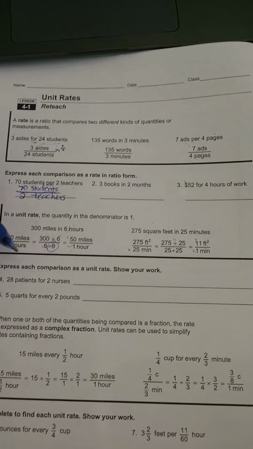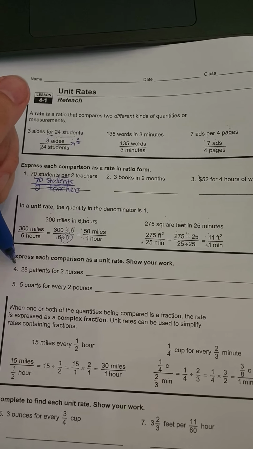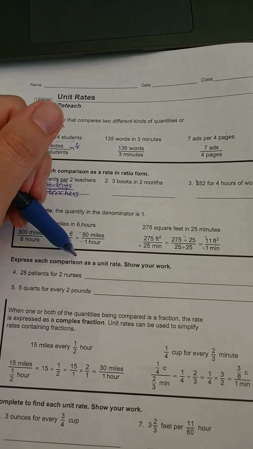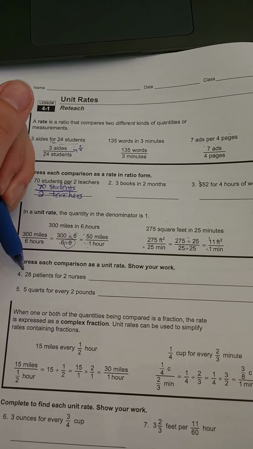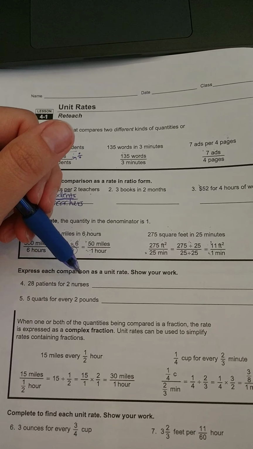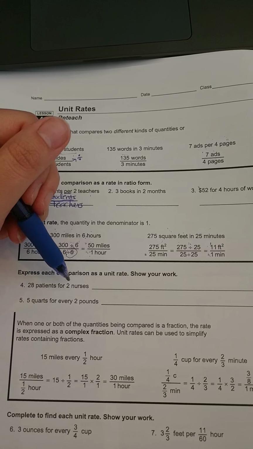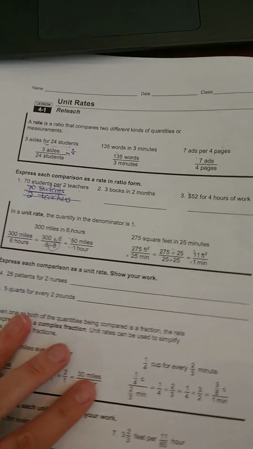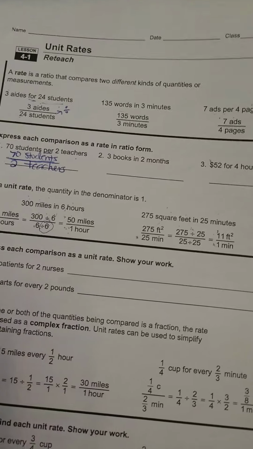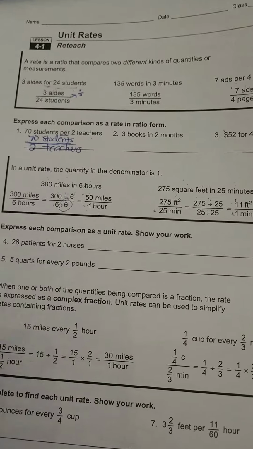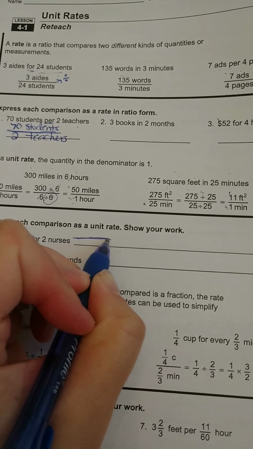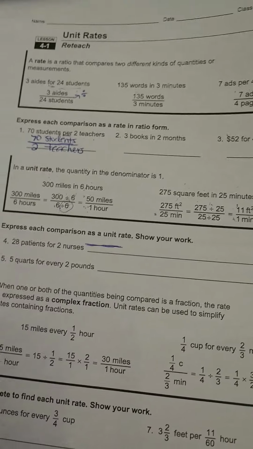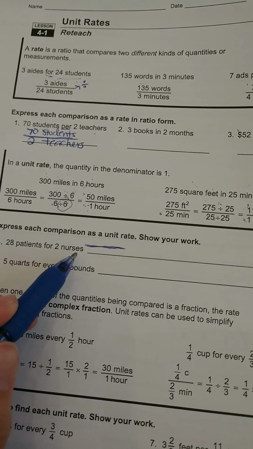So if we come down here to number 4, it says express each comparison as a unit rate, and we need to show our work. So we want to first set up our ratio form. It says 28 patients for 2 nurses. Okay, so if we set it up in our ratio form, you can draw your per sign, your division.